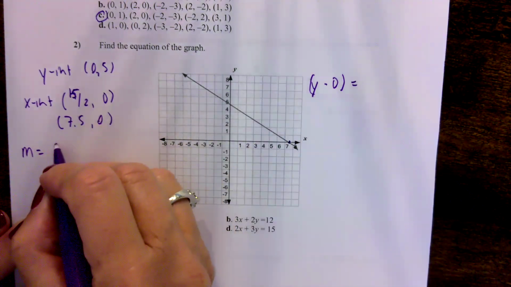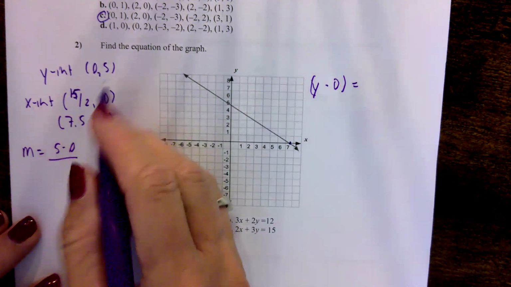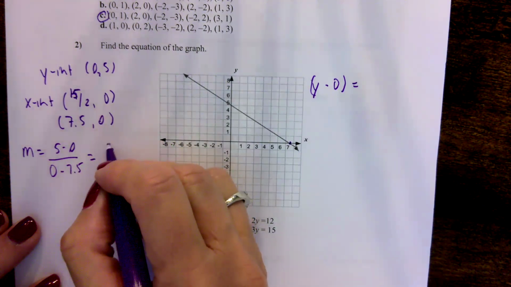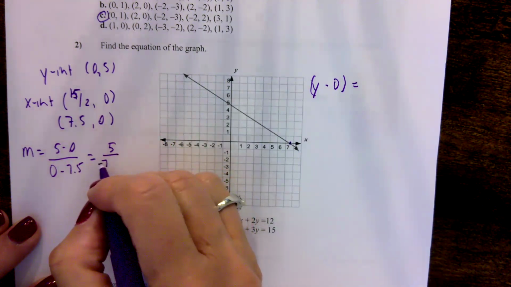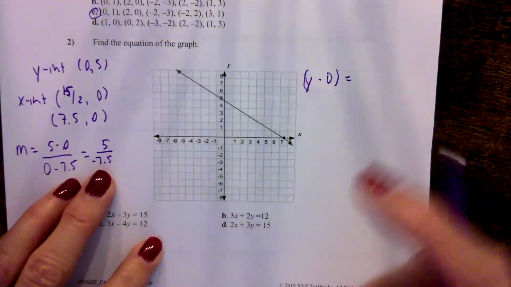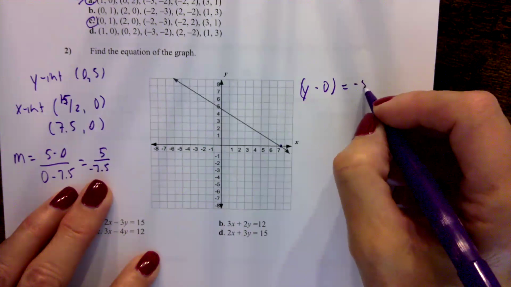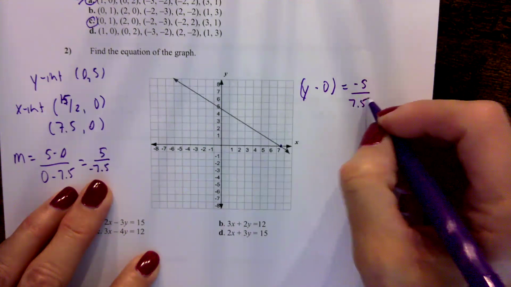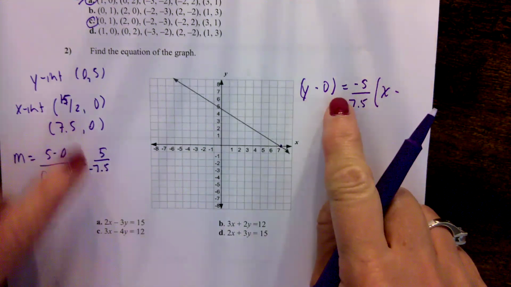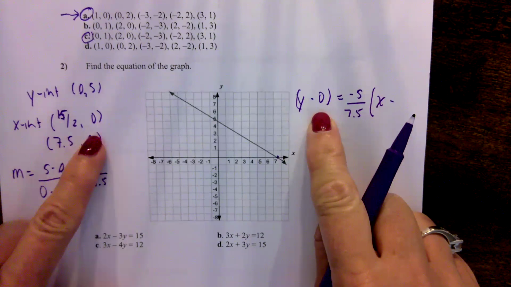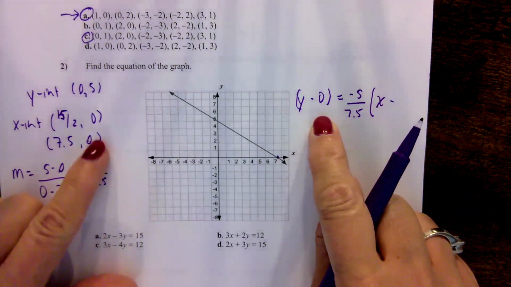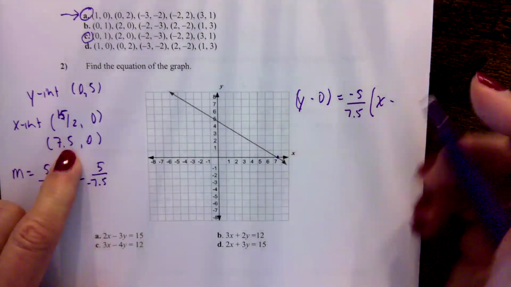So that's going to be 5 minus 0 over 0 minus 7.5. So we know it's a negative slope. So it's a -5 over 7.5. And then x minus the x that goes with this 7.5 here.